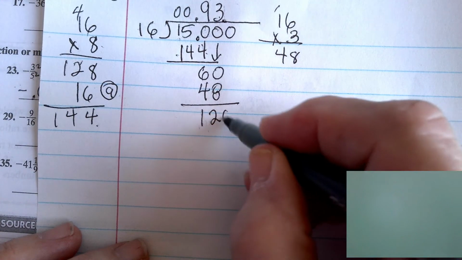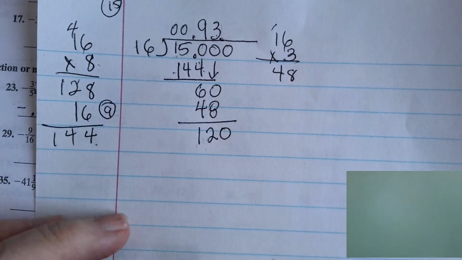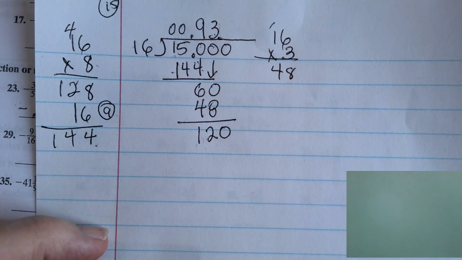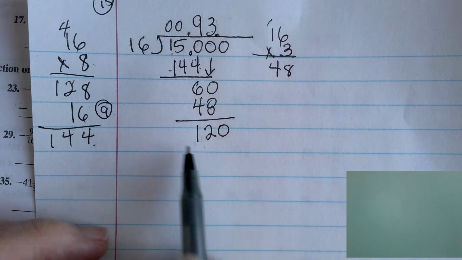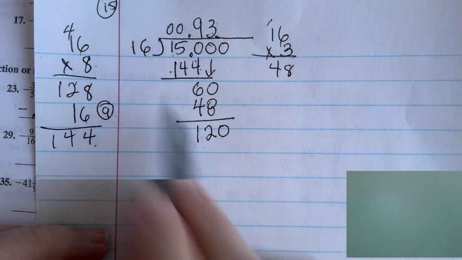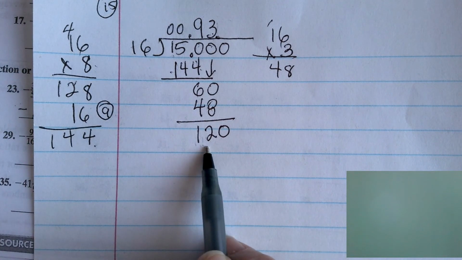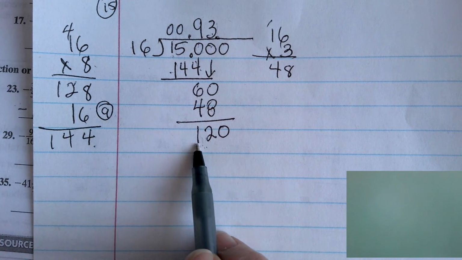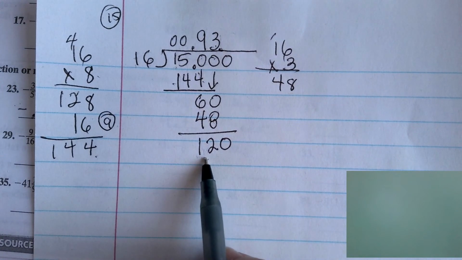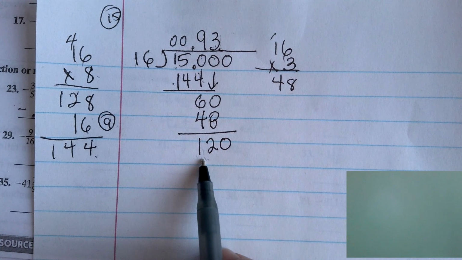Then bring it down. And again, I'm going to use what I know about 15. I know that 15 times 6 is 90. So it's going to go in there. Oh, I know exactly how much it's going to go. If 6 times 15 is 90, it's not going to go perfect because it's 16. I'm going to think 6, maybe 8.